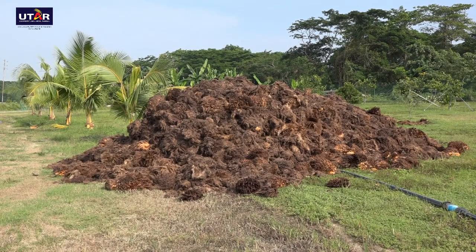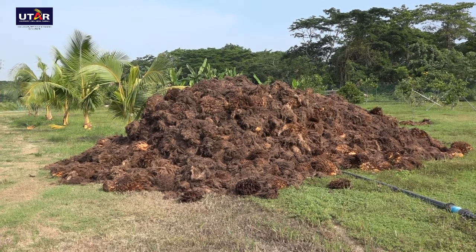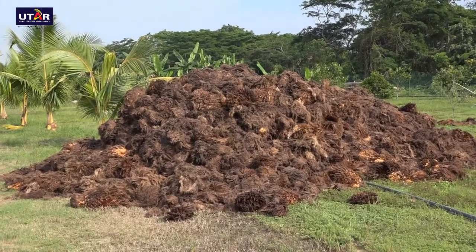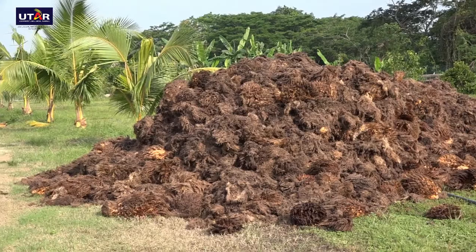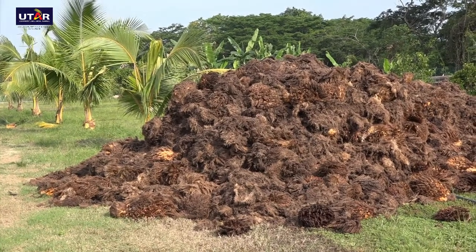This is an oil palm frond branch, what you are looking at here, and it is an example of a management practice whereby it is used as mulching to cover the weeds that surround the crops.